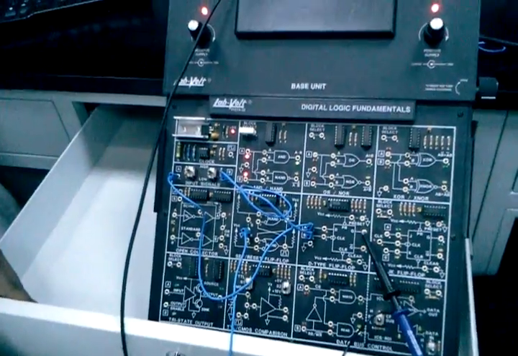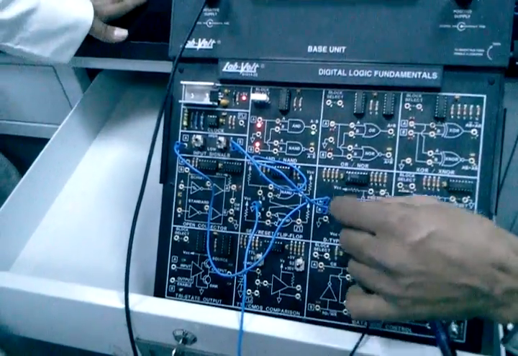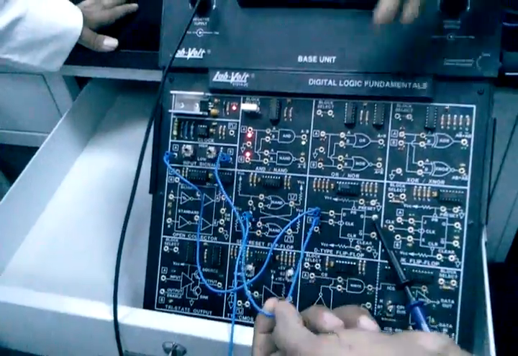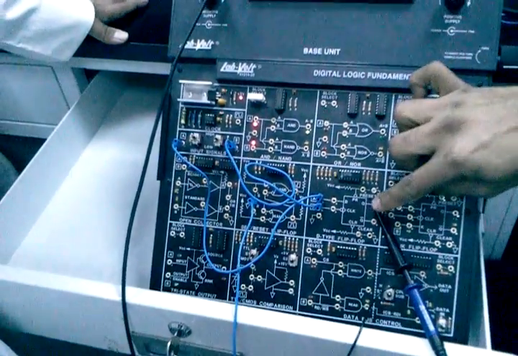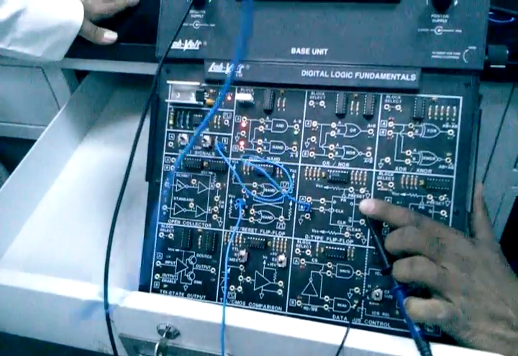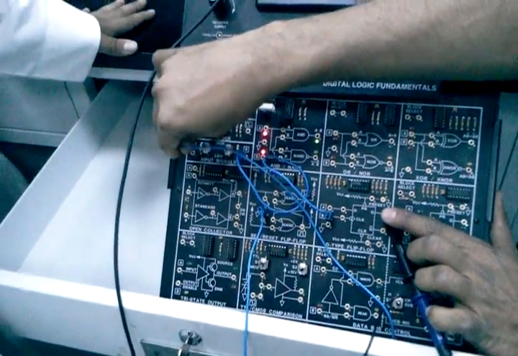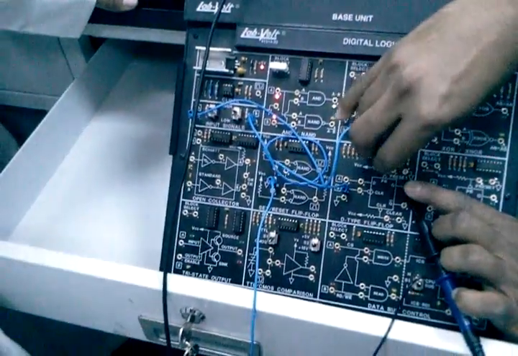What happens now? This flip flop can also be set or reset. Suppose we start with 1, so we need to set it. Output should be 1. For output 0, apply logic 0 to preset.